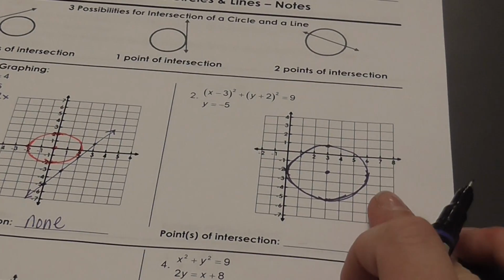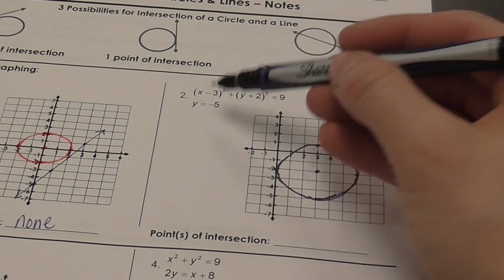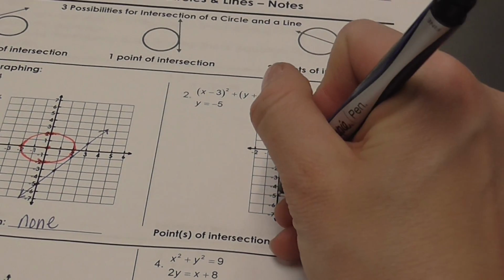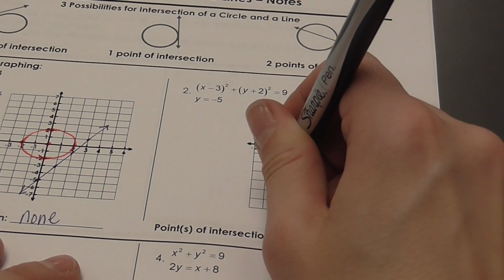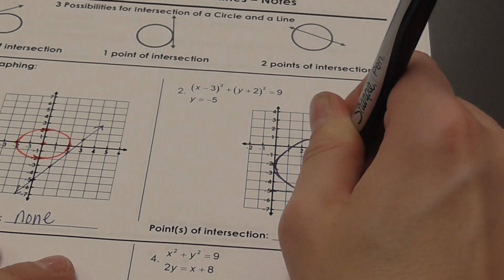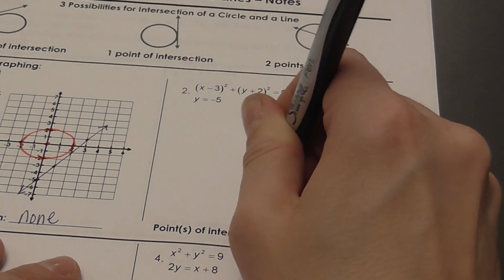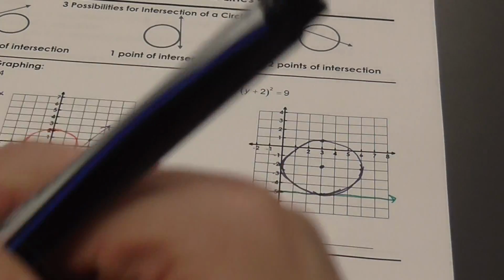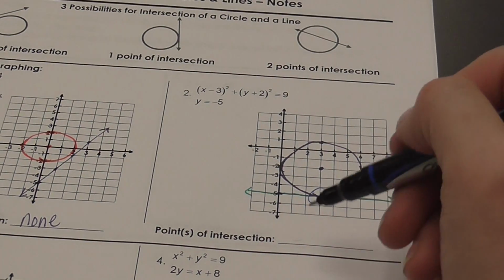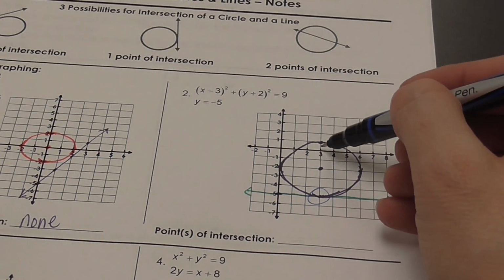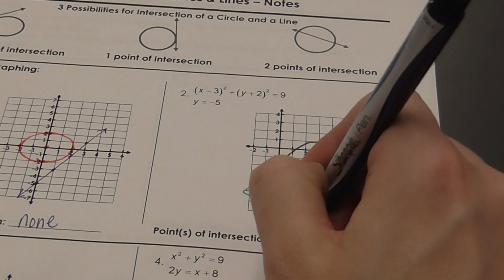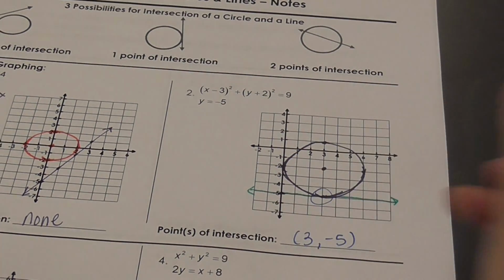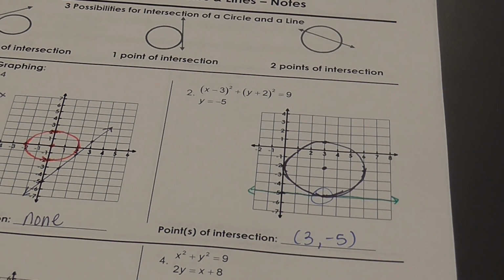Okay, so the next circle I've already graphed for you. This is y equals negative 5. What that means is I go down here to negative 5. Let me pick a different color. I go down here to negative 5, and if y equals negative 5 and it only equals negative 5, that means it always equals negative 5. That means it touches in exactly one point, and it crosses right here. So the point of intersection is at the point 3, negative 5. So there's one point of intersection and it's right there.